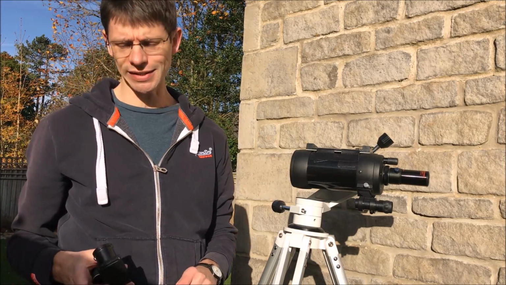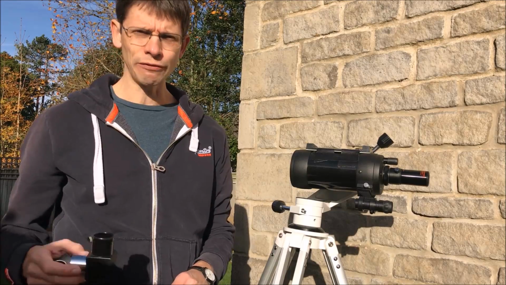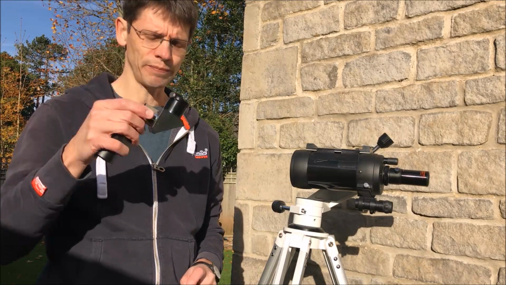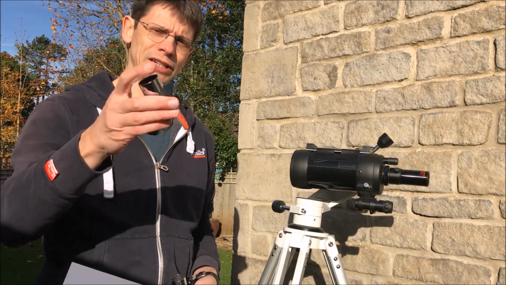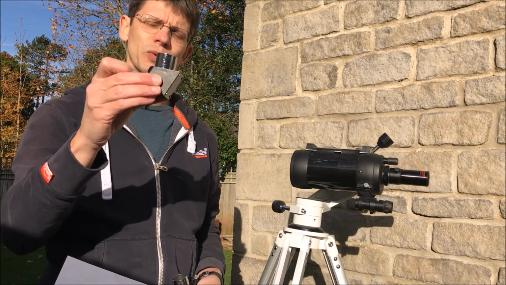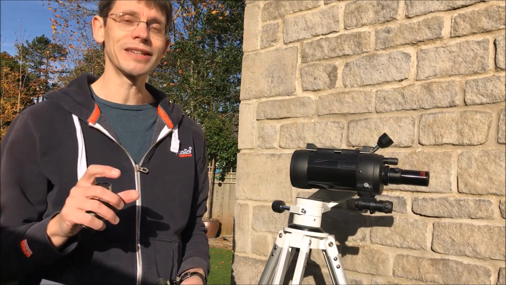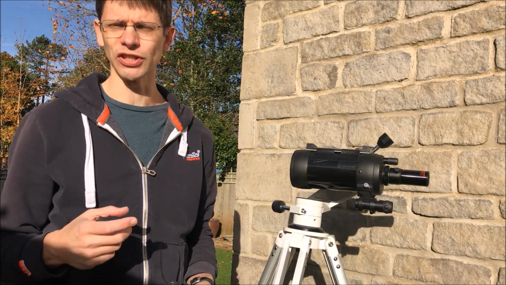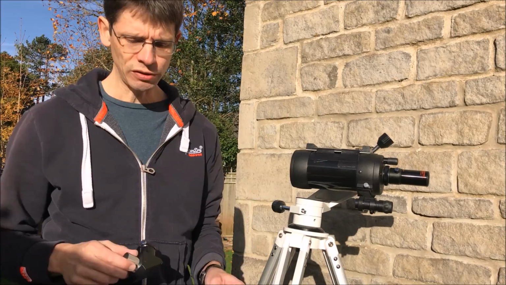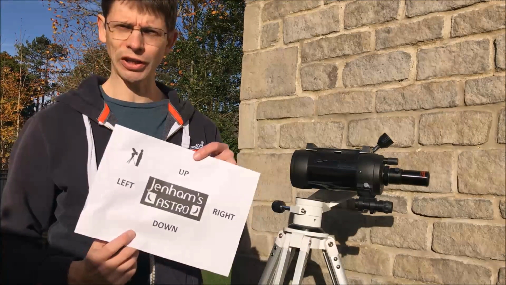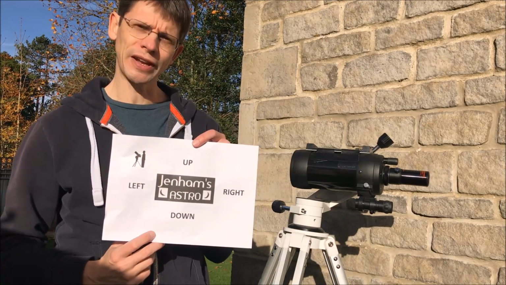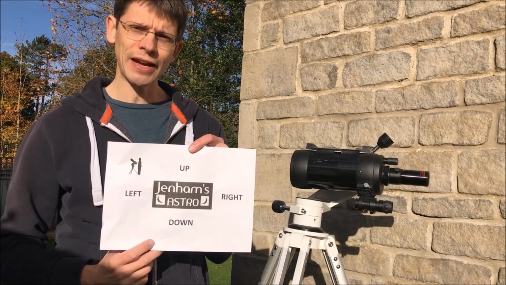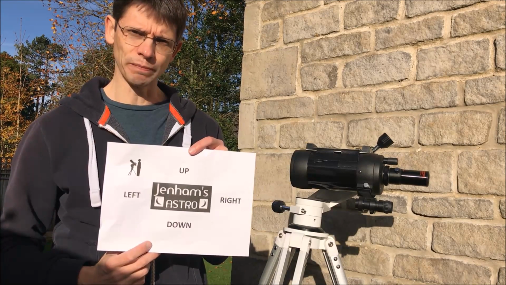So this video is designed to show the effects of things like star diagonals and erecting prisms on the image that you'll see either looking through the eyepiece or if you have a camera over the eyepiece, for example for digiscoping. And to do this, I've constructed this cunning target which I'm going to pin to a fence, and then we can see the effects of each optical configuration.